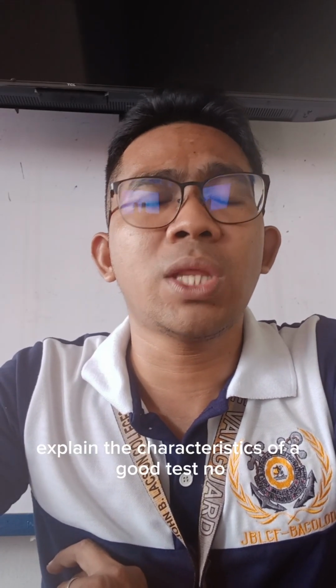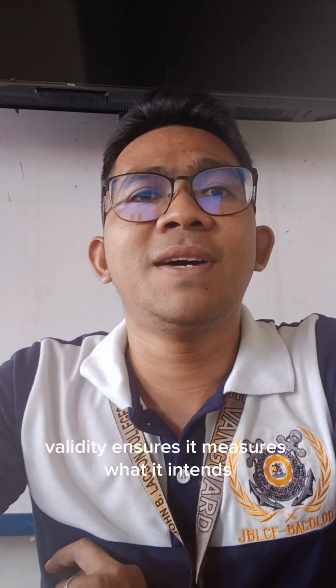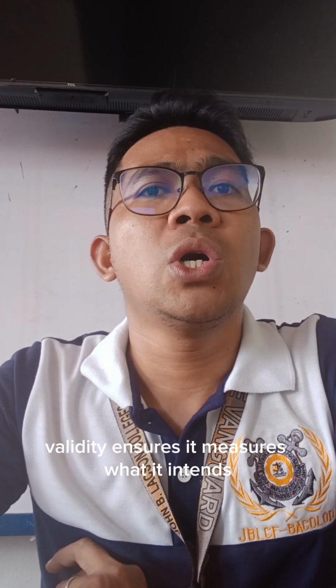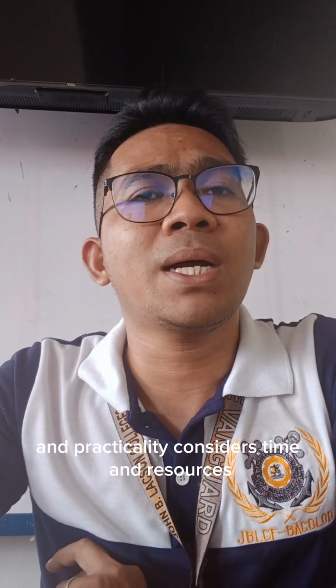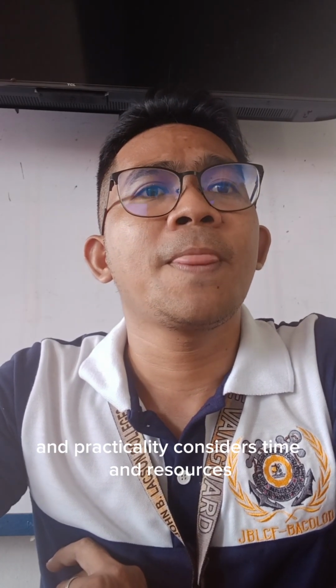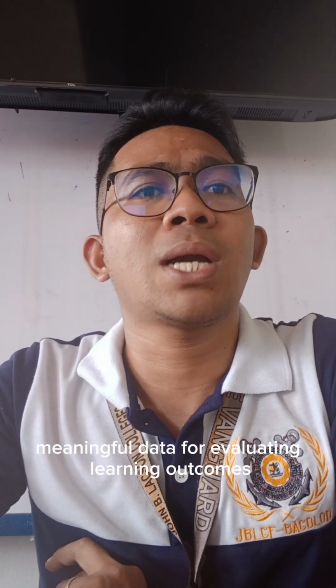their teachers. For number 4, explain the characteristics of a good test. A good test is valid, reliable, objective, and practical. Validity ensures it measures what it intends. Reliability guarantees consistent results. Objectivity removes bias, and practicality considers time and resources. These characteristics ensure that the test yields meaningful data for evaluating learning outcomes and guiding educational decisions.